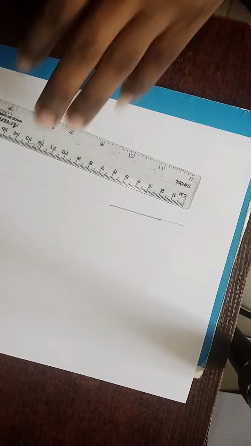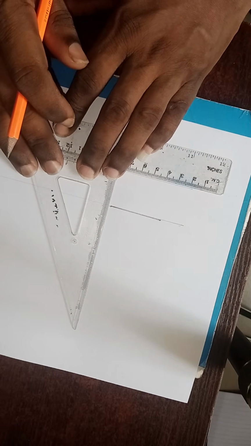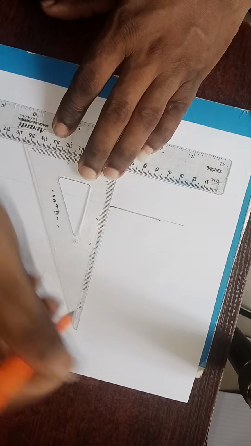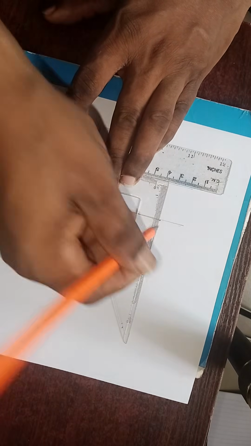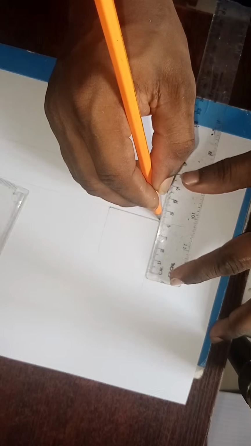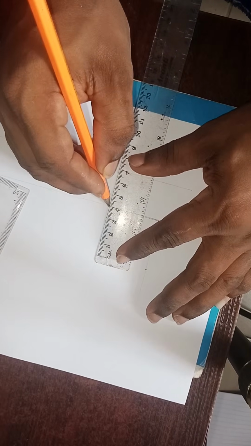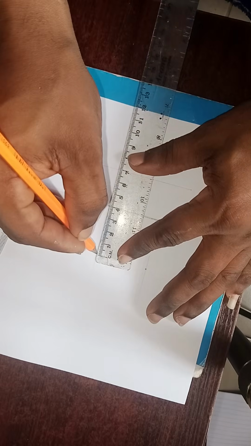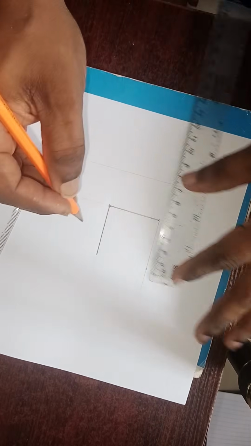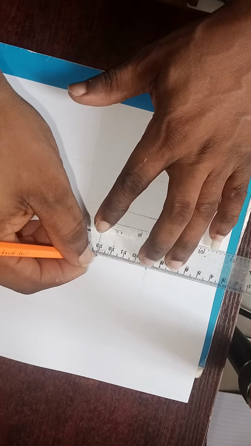Then I will draw my perpendicular line from the edges. So I'll put my T-square and set square, place it here. I will draw a faint line, extend here. I will draw another faint line. And in both edges I will mark out 40 mm. I also mark out 40 mm from here. So I will take in from here to here and from here to here. Then I will join both sides to form the square.